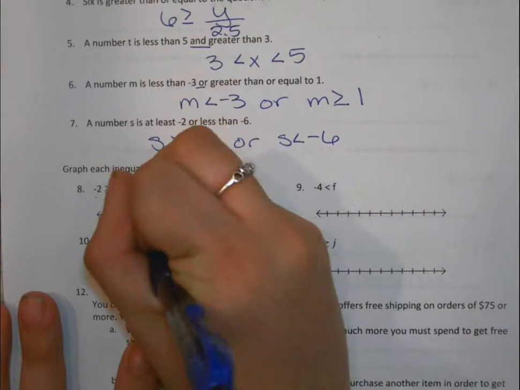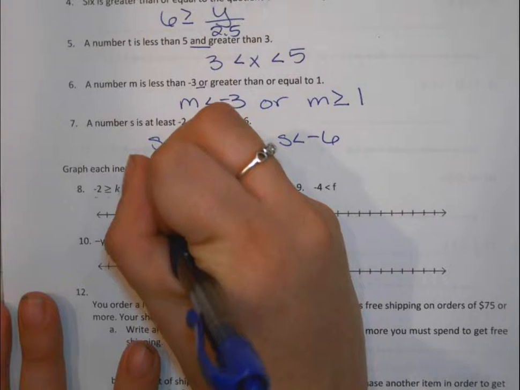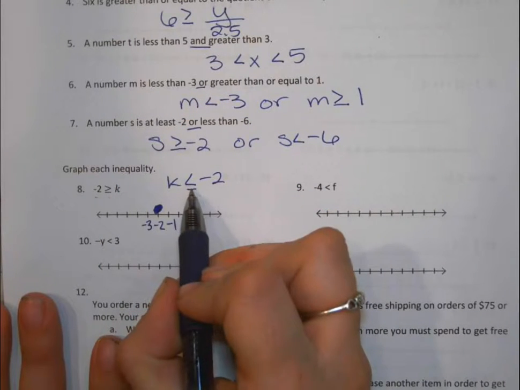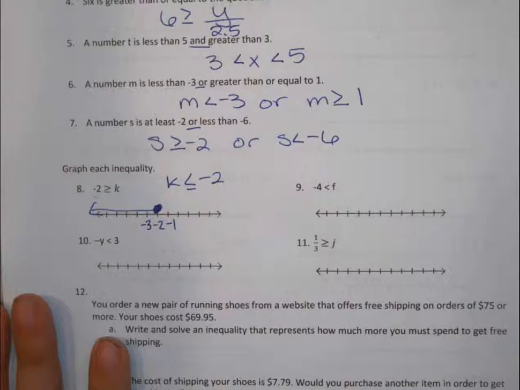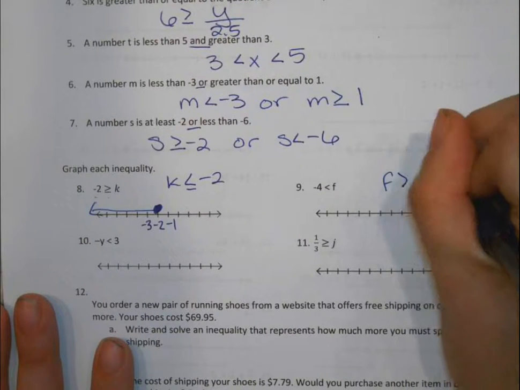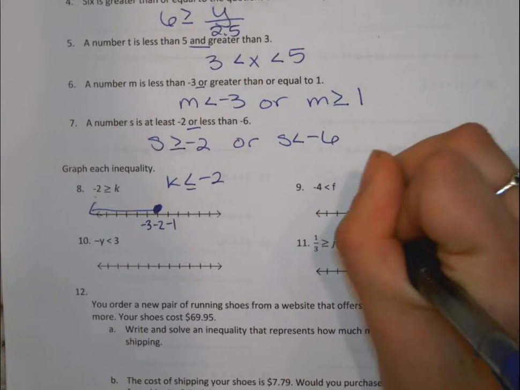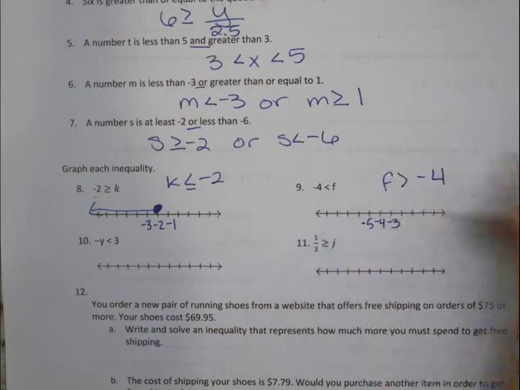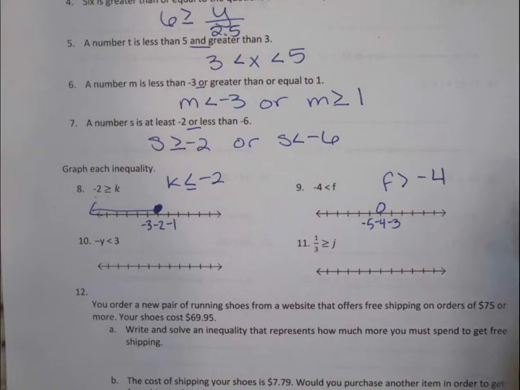I'm going to go ahead and label my number line. It's less than or equal to, so it gets a solid circle. And then my arrowhead is going to point the same way as the inequality, so it's going to go to the left. Same thing on number 9, I want to flip the side f is on. So now f is greater than -4. I'm going to label my number line. Open circle, because it has no line underneath. And then this one goes to the right.